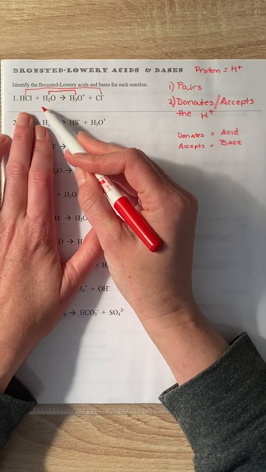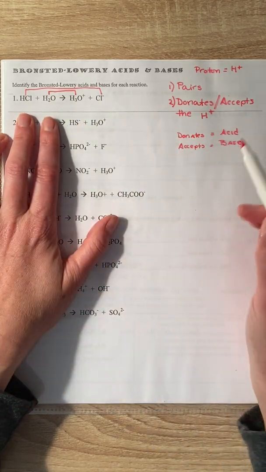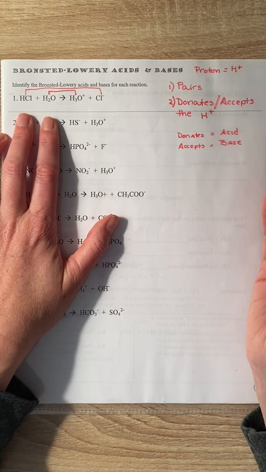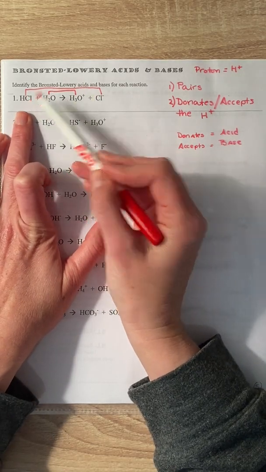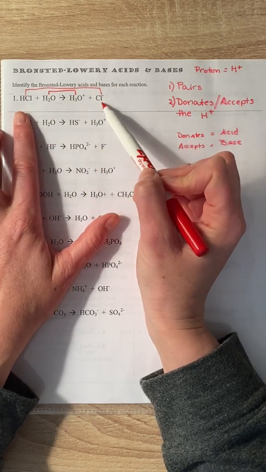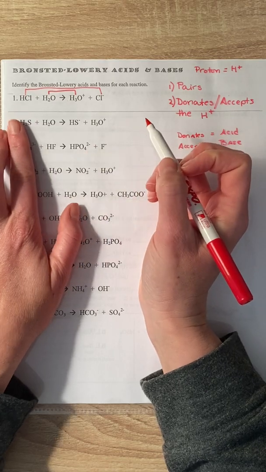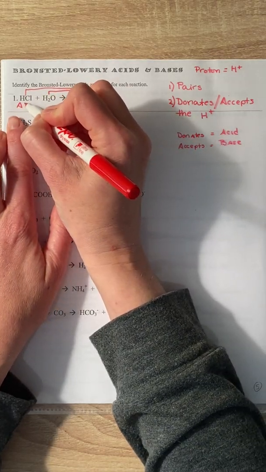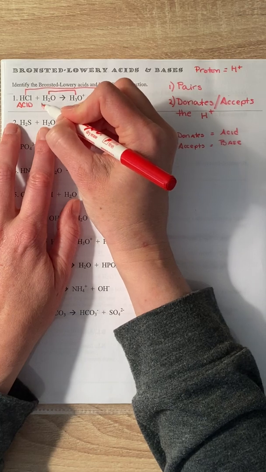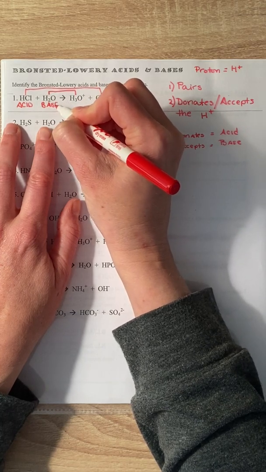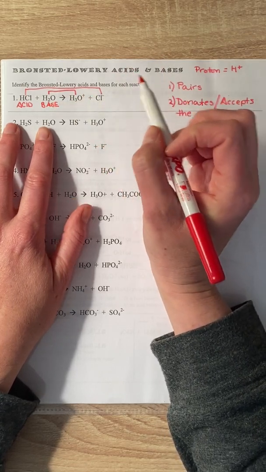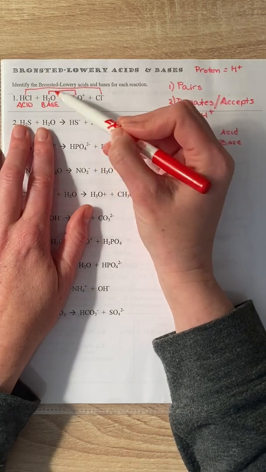Now I have to figure out who is my acid and who is my base. So who is donating a hydrogen ion? Who is giving a hydrogen away, or losing a hydrogen? So I have HCl turning into Cl. I have H2O turning into H3O. Well, the HCl turns into Cl by donating or giving away a hydrogen. So this is going to be my Bronsted-Lowry acid. The H2O is going to be the Bronsted-Lowry base because it turns into H3O, so that means it accepts that hydrogen. So the hydrogen ion leaves the HCl and goes to the H2O.